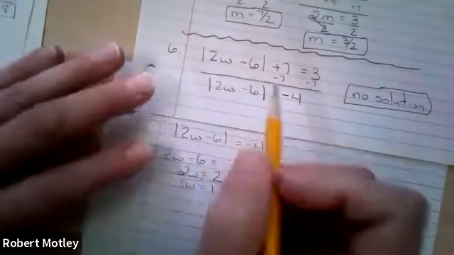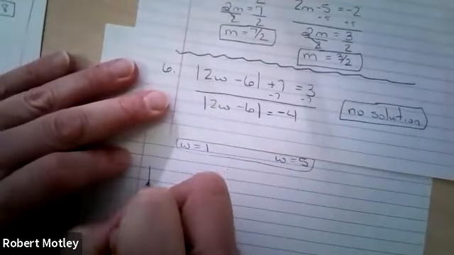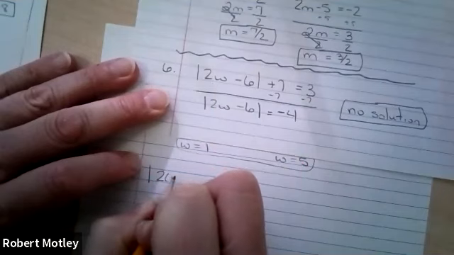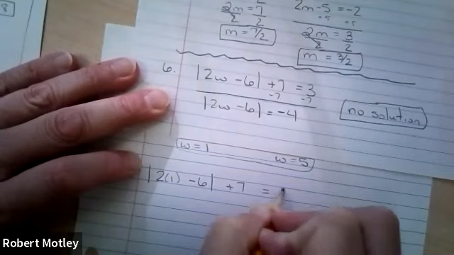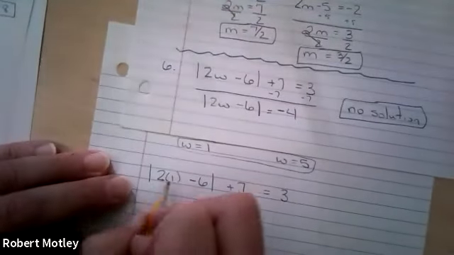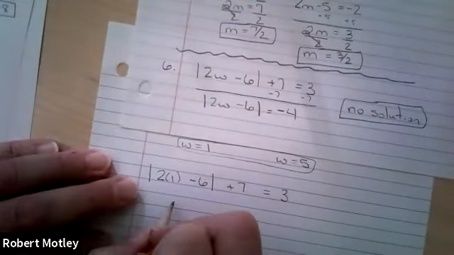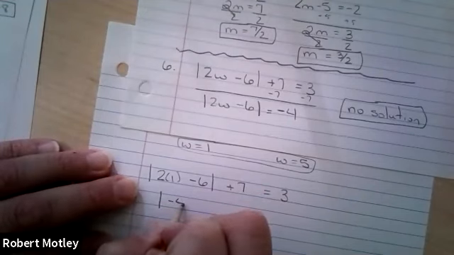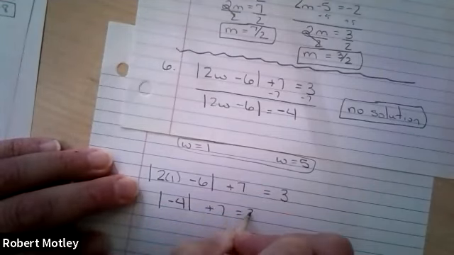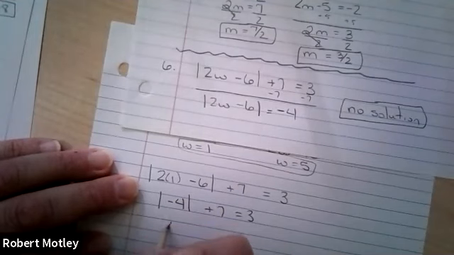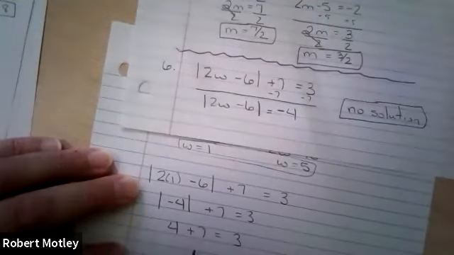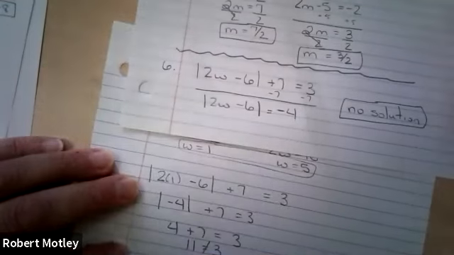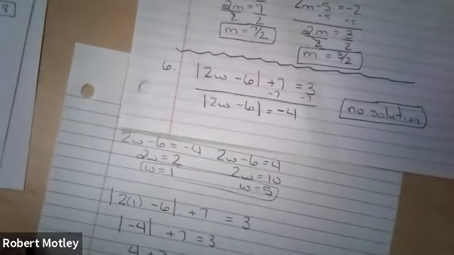So if I plugged a 1 into the original, I would have absolute value of 2 times 1 minus 6 plus 7, and that's supposed to equal 3. Well, 2 times 1 is 2, minus 6 would be the absolute value of negative 4, plus 7 equals 3. Well, the absolute value of negative 4 is positive 4, and 4 plus 7 would be what? 11. 11 does not equal 3. So that's why 1 doesn't work.